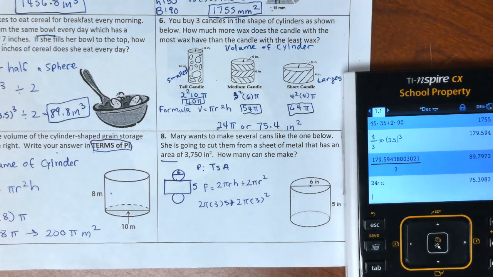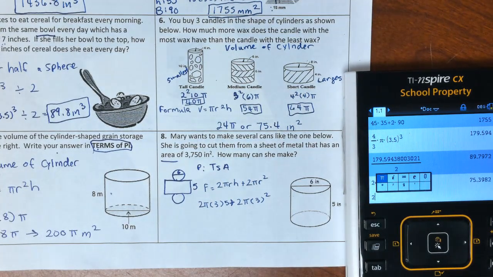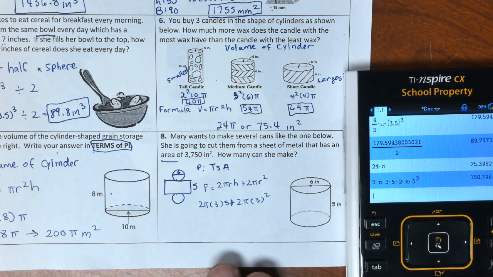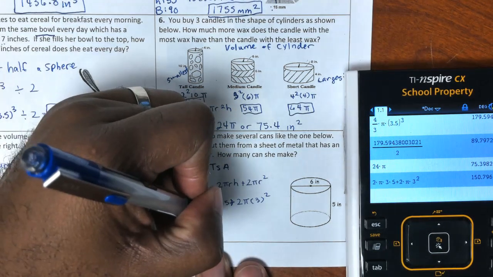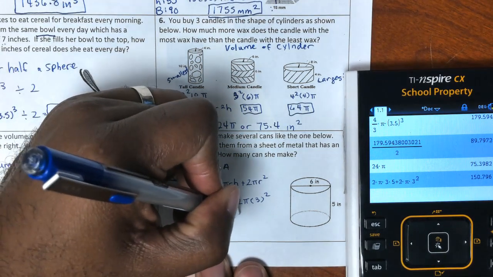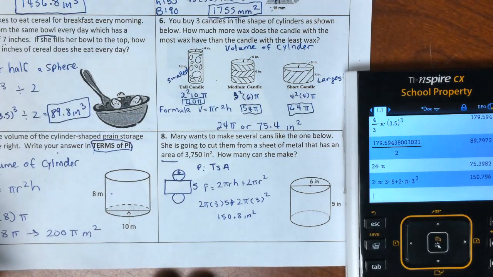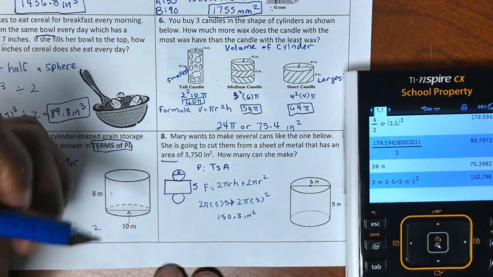When we put it all in our calculator, 2 pi times 3 times 5 plus 2 pi 3 squared, that tells us that our surface area is 150.8 inches squared.